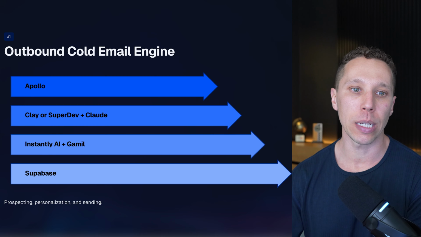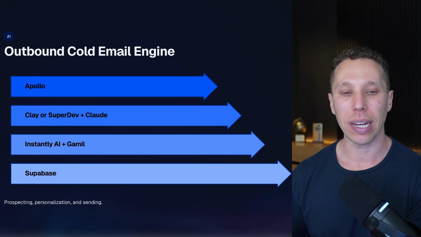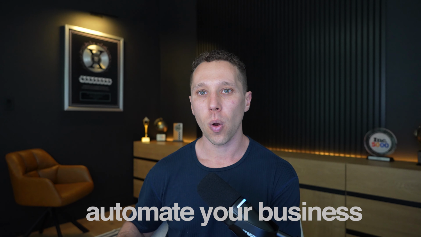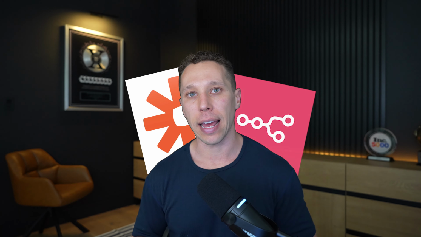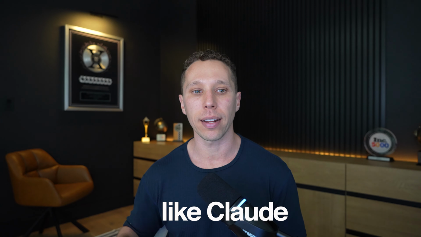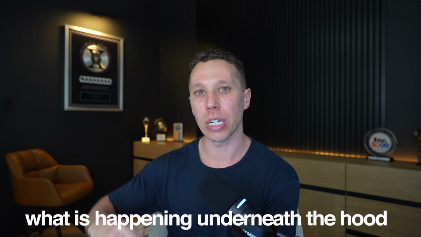So for my team, we built an outbound email engine and we connected a few tools. And the biggest thing here is it's becoming easier and easier to automate your business, and things like Zapier, N8N, and Make are becoming less important or way easier to use because you can connect your tools to something like Claude and then just ask it to do it for you. One of the main tools I'm using to implement this is either Claude or Manus, and I'll show you an example of it actually running so you can see what I'm talking about. The real thing is understanding what is happening underneath the hood so that way you can implement it or you can ask someone to implement it for you.